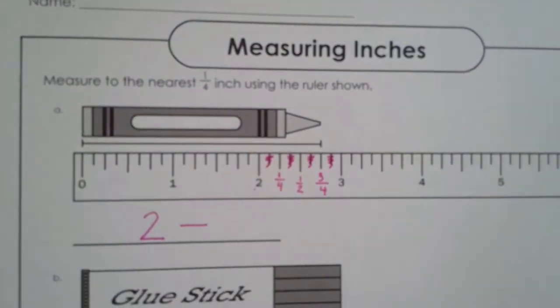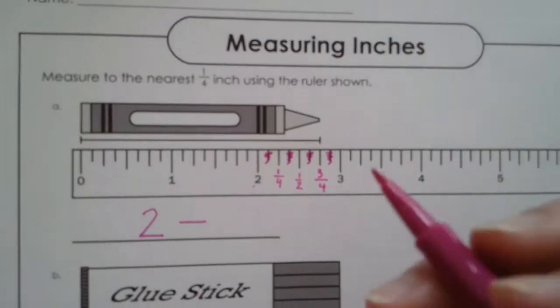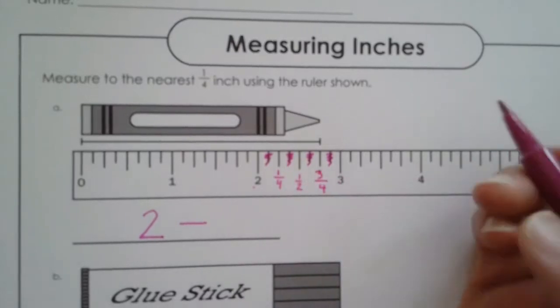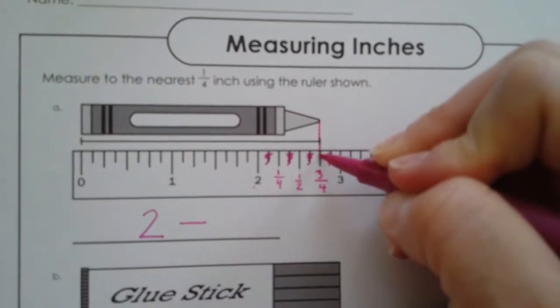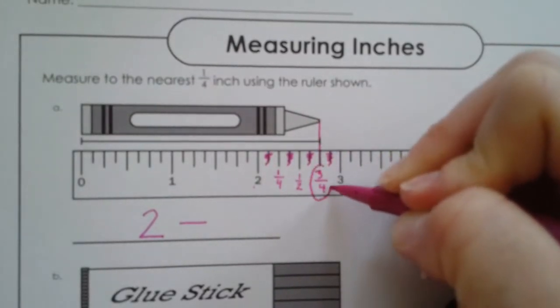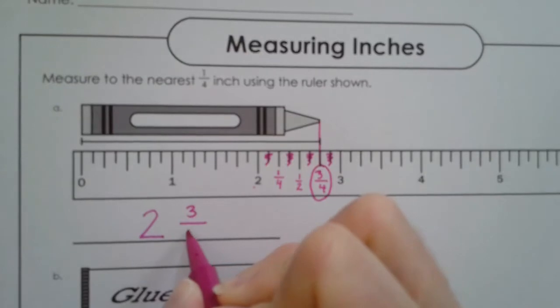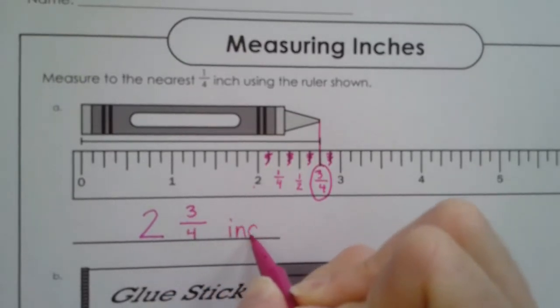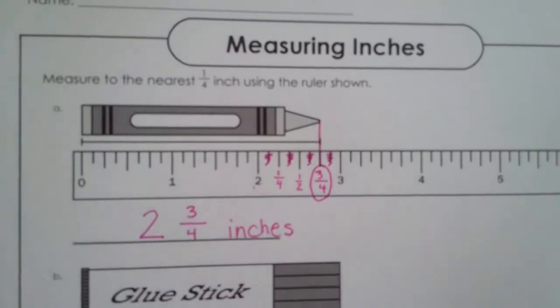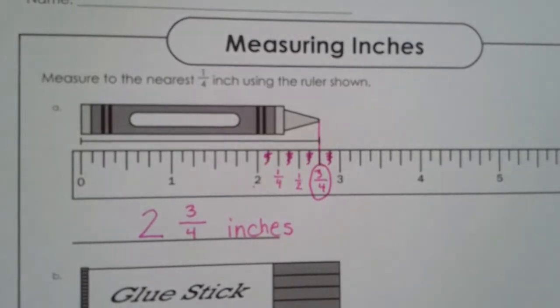Okay? And in the worksheet that I give you to work on, I'm going to white out those tiny little lines so that you don't get distracted by them and get confused by them. All right? So, I can see that this crayon stops at this 3/4 of an inch mark. So, this crayon is 2 and 3/4 inches long. That's how long this crayon is.